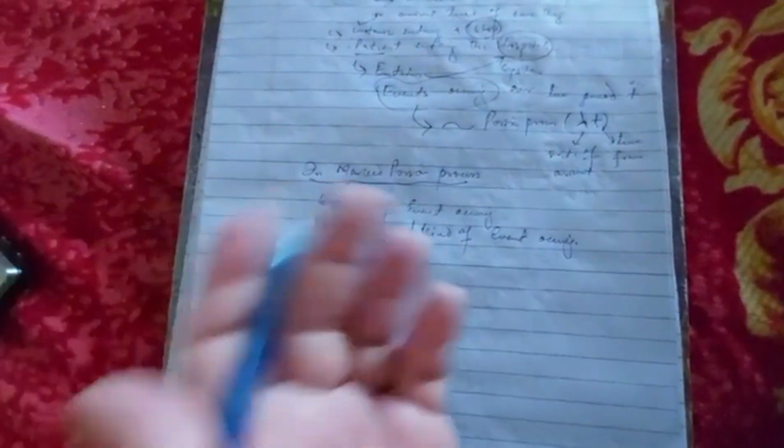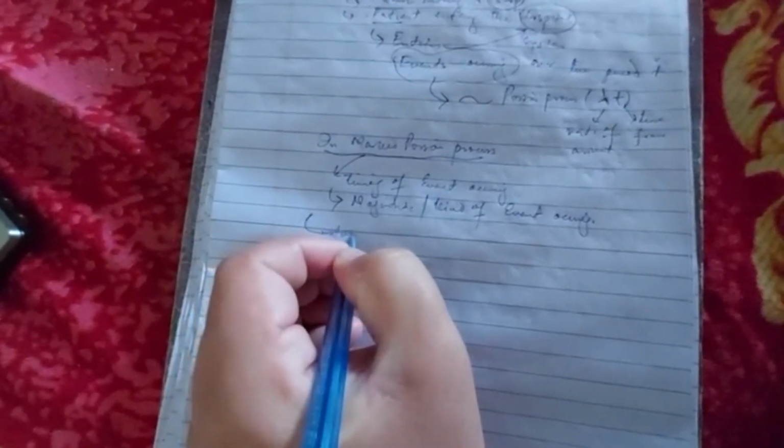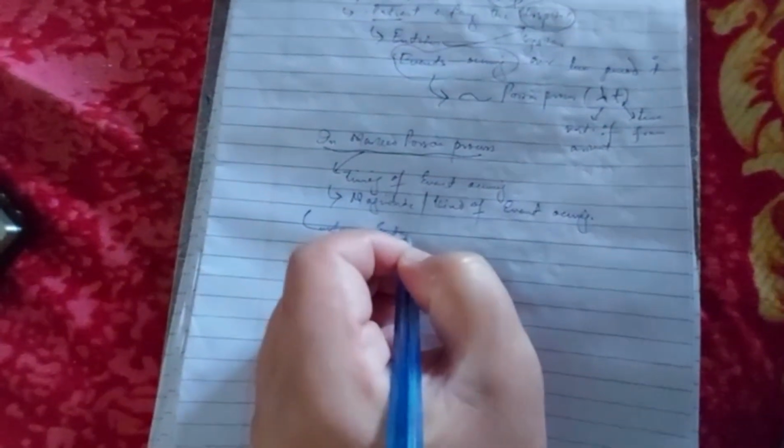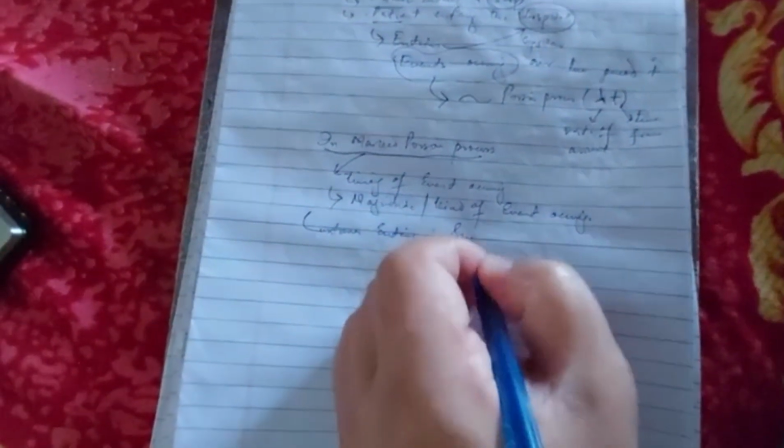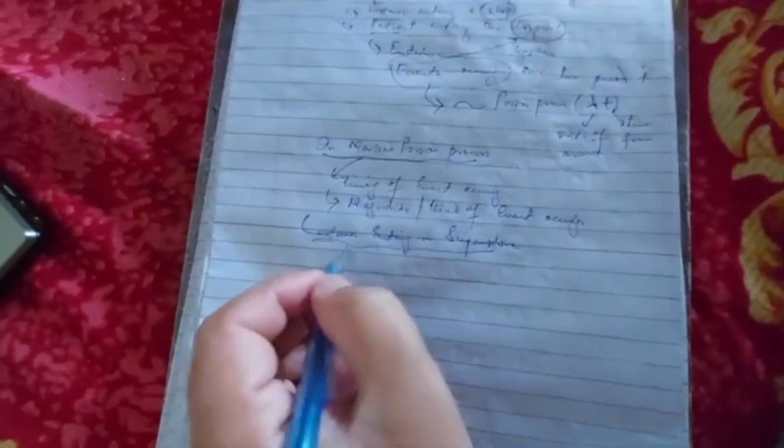So for example, we take the example of customers entering a superstore. These customers are entering at the rate of lambda over the time period t, so this is a common Poisson process.